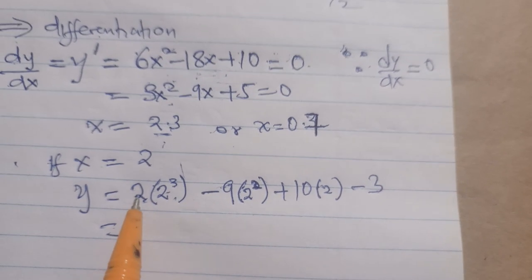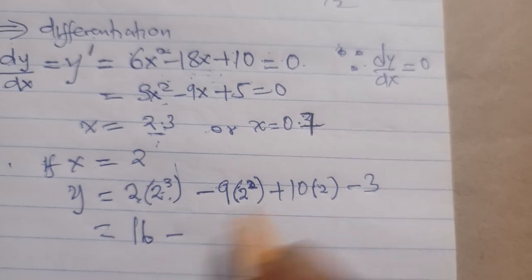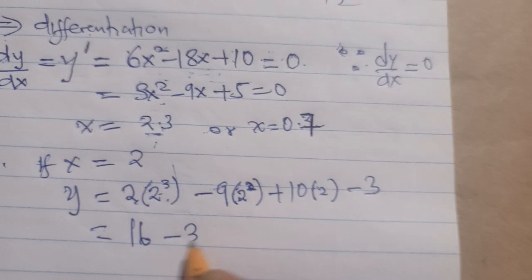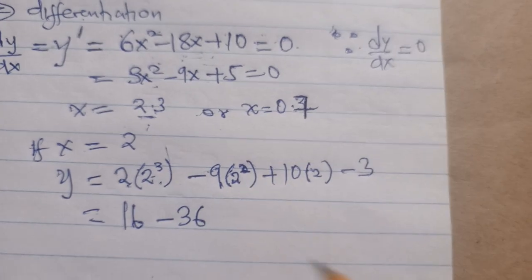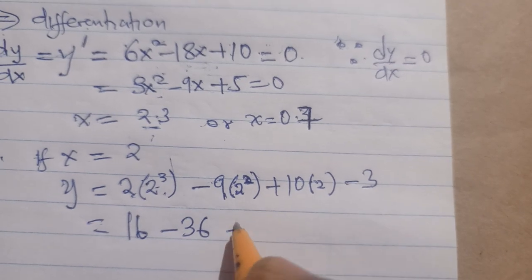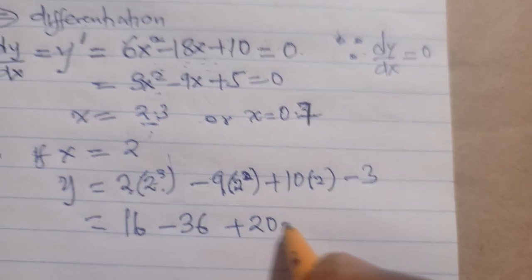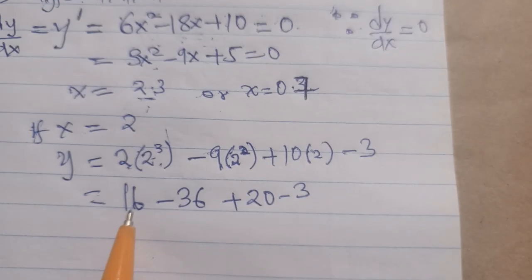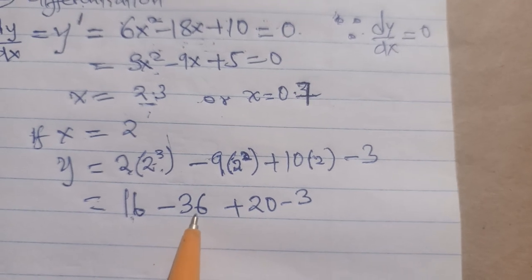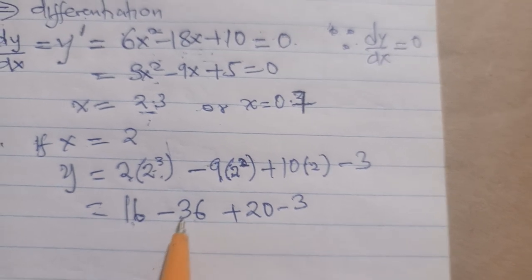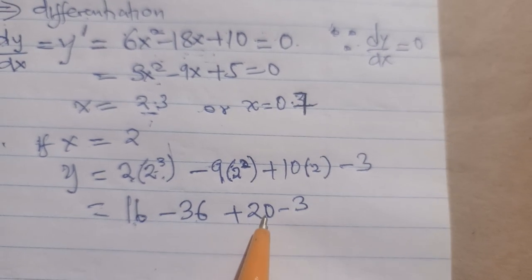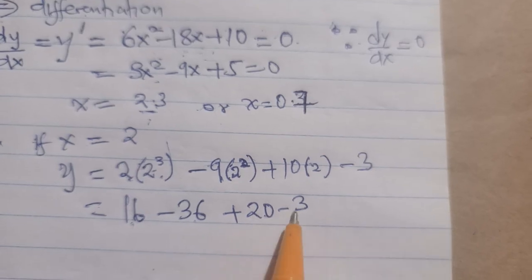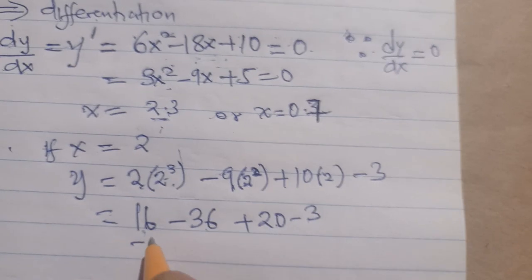When you work this out, 8 times 2 is 16. 16 minus 36, because 9 times 4 is 36, and then plus 20 minus 3. Working this out gives negative 20, and negative 20 plus 20 is 0, then 0 minus 3 gives negative 3.